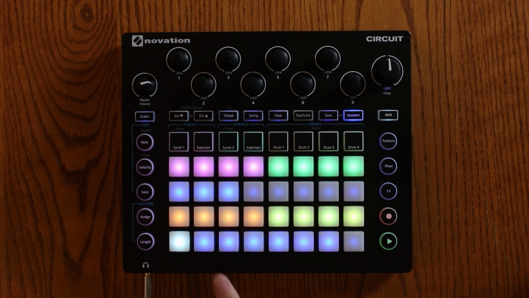So as I'm playing the song, I will just move from one session to the next. The circuit has a handy feature where it will wait until the end of the current pattern to switch sessions. So you don't have to worry about hitting it on time or anything like that.